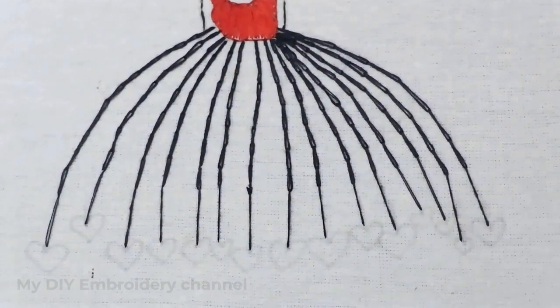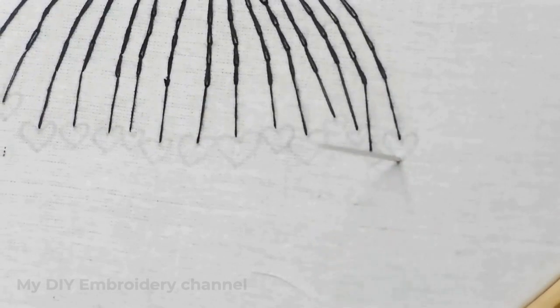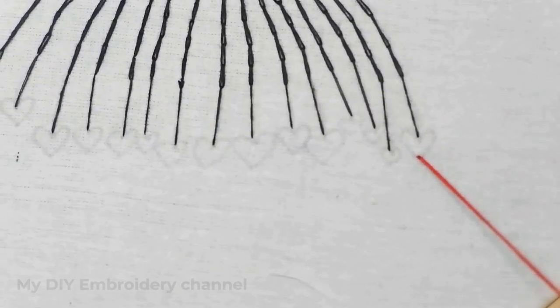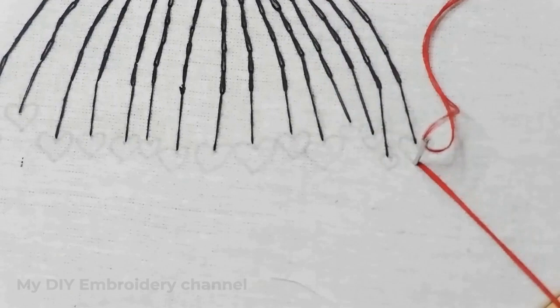We go to the bottom. Let's make a heart. For this heart, use lazy daisy stitch. Pay attention to how it works.